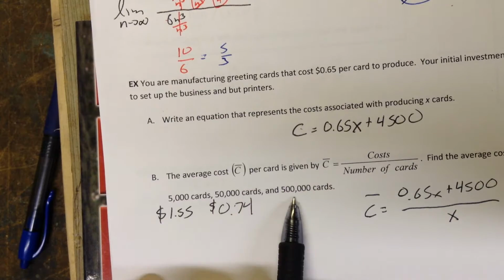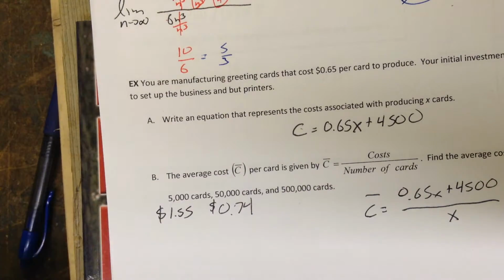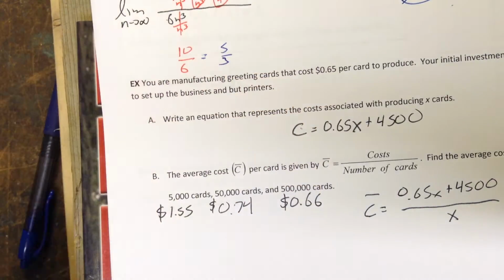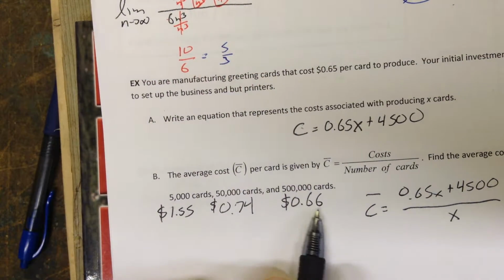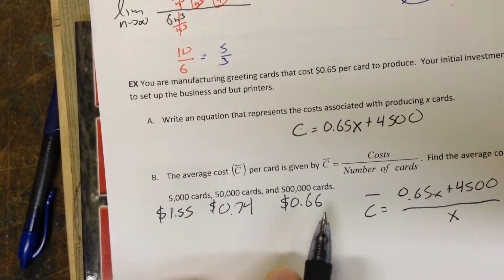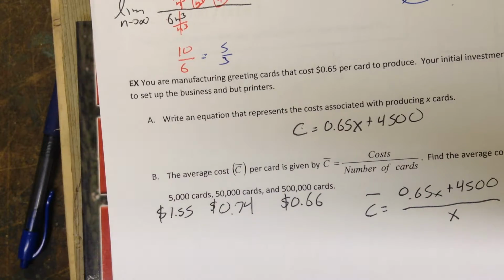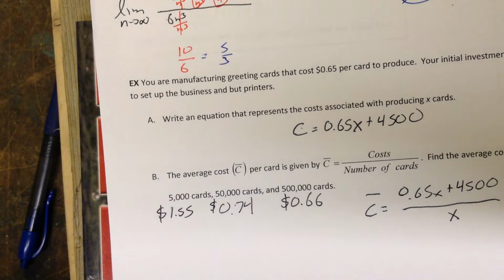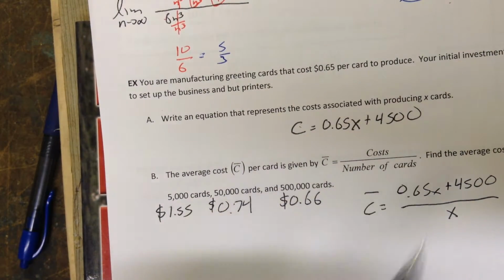Okay, let's keep going. So now what if we make 500,000 cards? Now we are down to 66 cents. And I actually had to round up. That was actually 65.9, and I rounded up to 66 cents. So if you look closely here, we're getting pretty close to just the raw cost of creating the greeting card. You'll always have to pay for that paper, you'll always have to pay for the ink, but all of a sudden your building costs and your printer costs that you paid right away are just kind of melting away. It's been spread out so evenly over so many cards that it's just kind of going away.